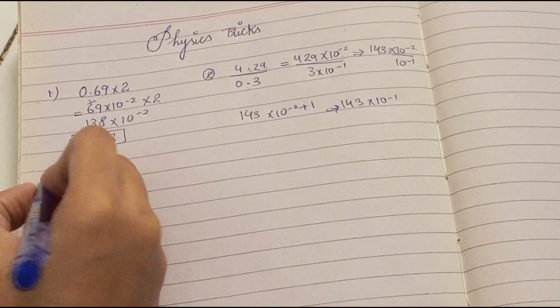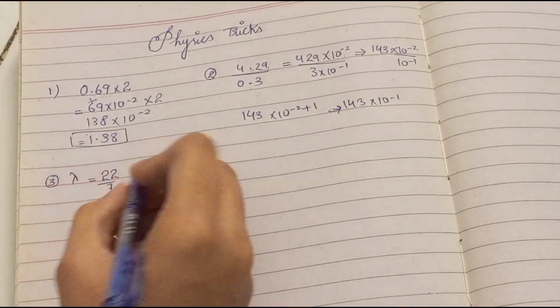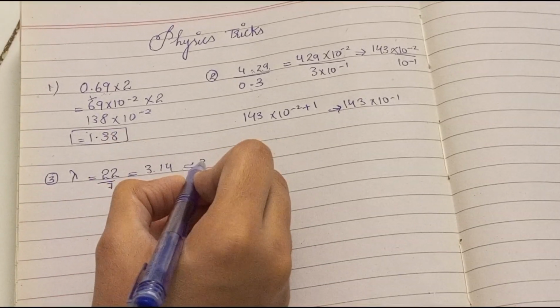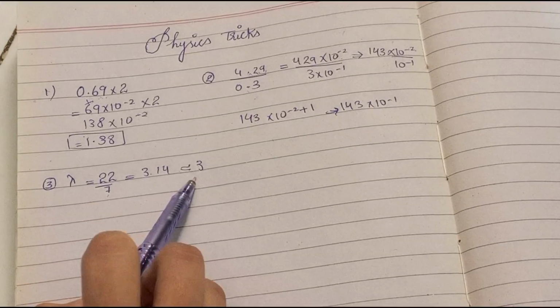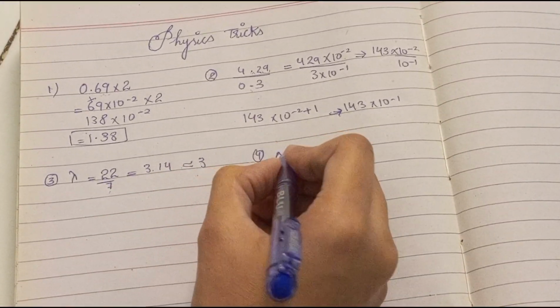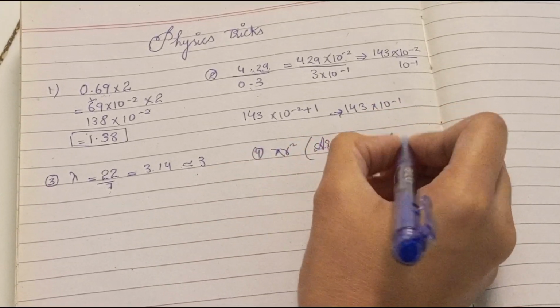Trick number 3 is pi, which is also known as the ratio of the circle. The value of pi, as you know very well, is 22 by 7, which is also 3.14, which is approximately 3. Now we have to calculate the area of a circle. The area of a circle is pi r square.